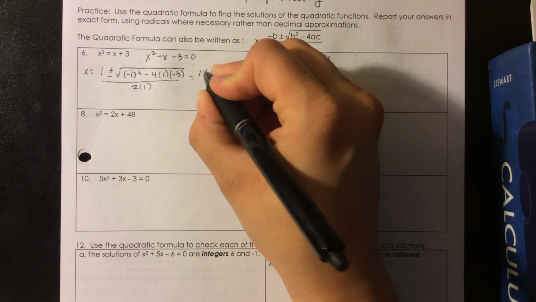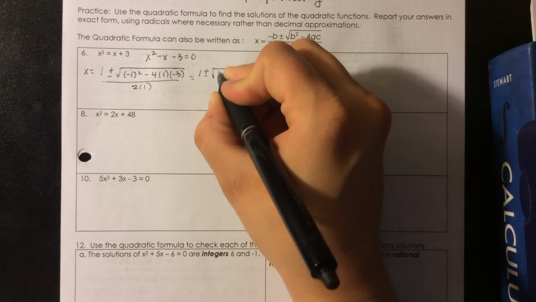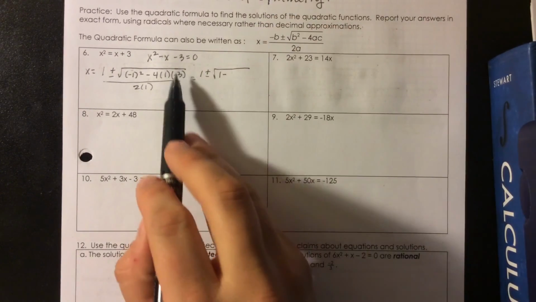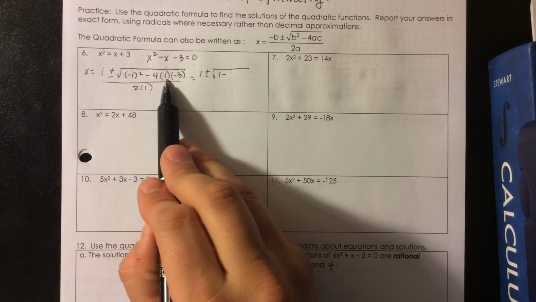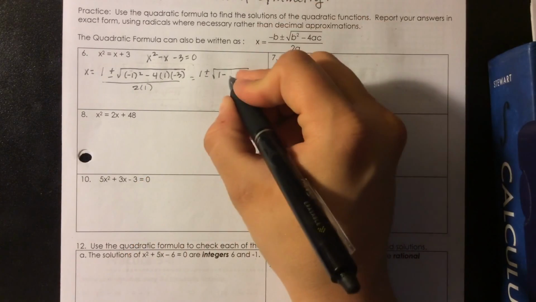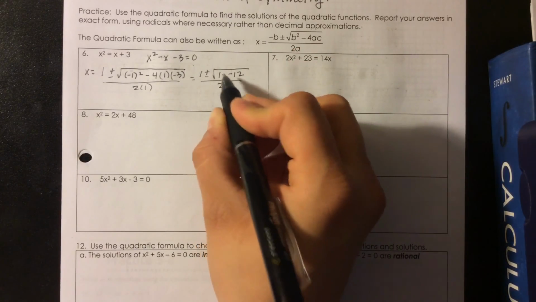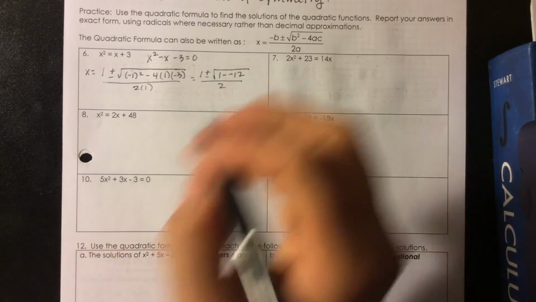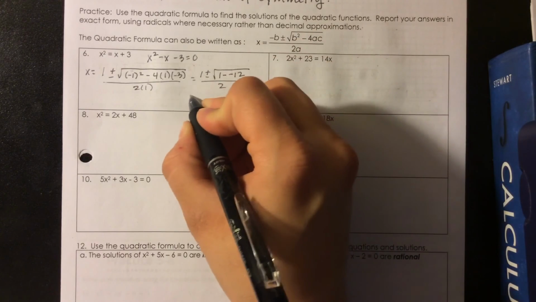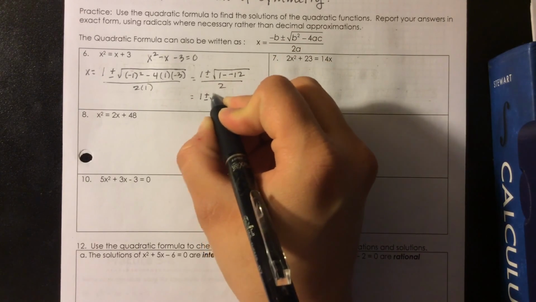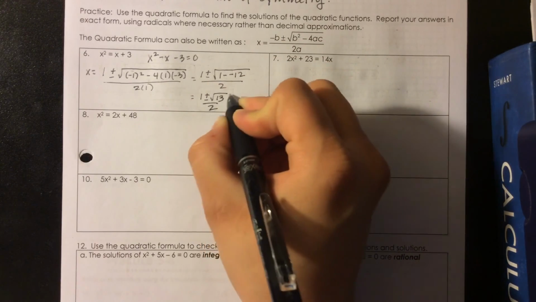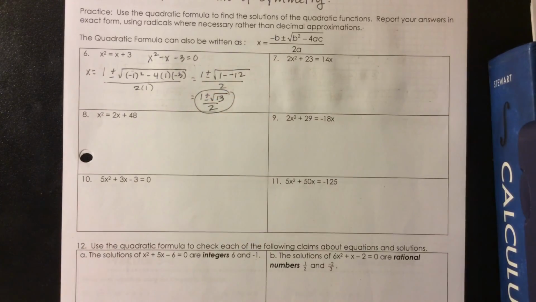So I'm going to have 1 plus or minus the square root of 1 minus, let's see, negative 3 times 1 is negative 3, times 4 is negative 12, all over 2. 1 minus negative 12 is really just 13. So I have 1 plus or minus the square root of 13 over 2. And that's it. There are your 2 answers right there.